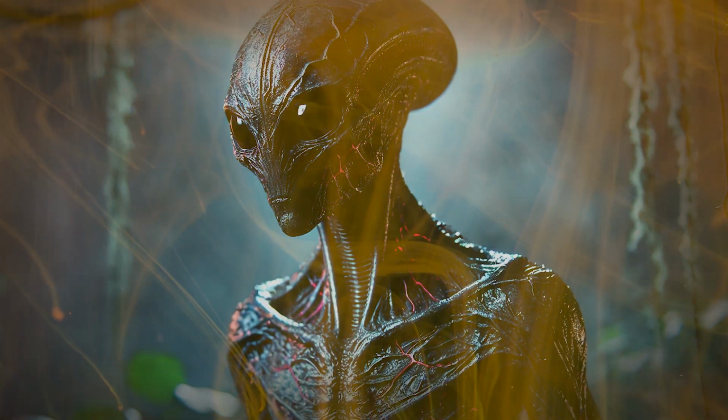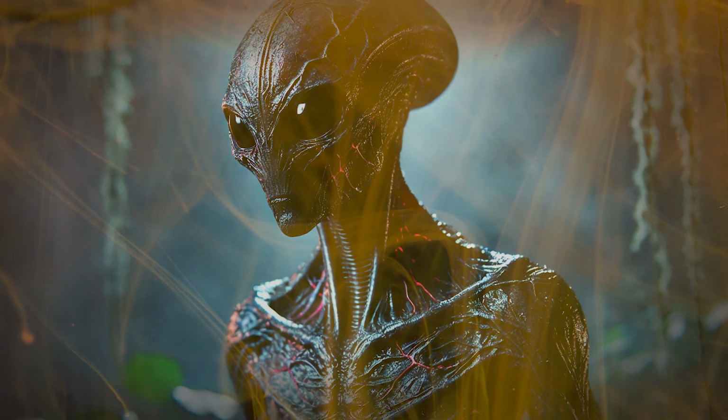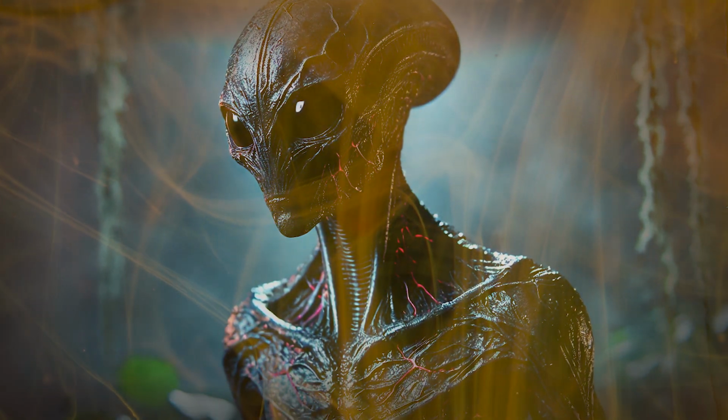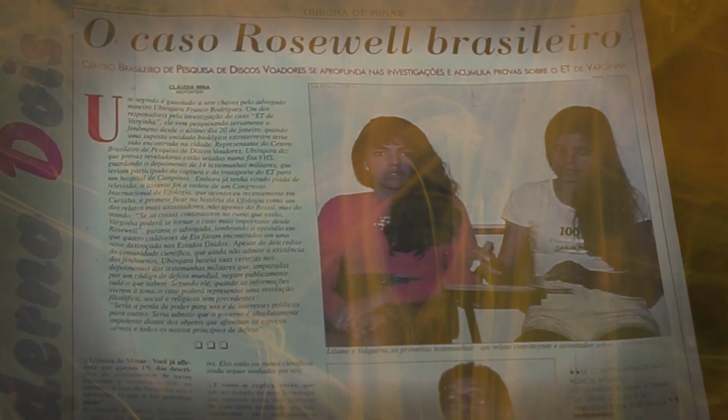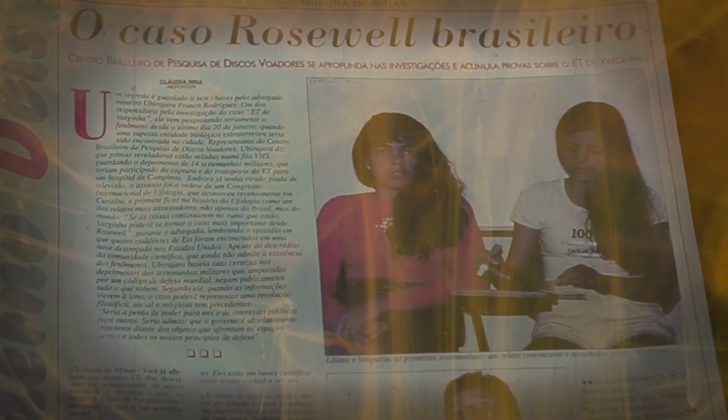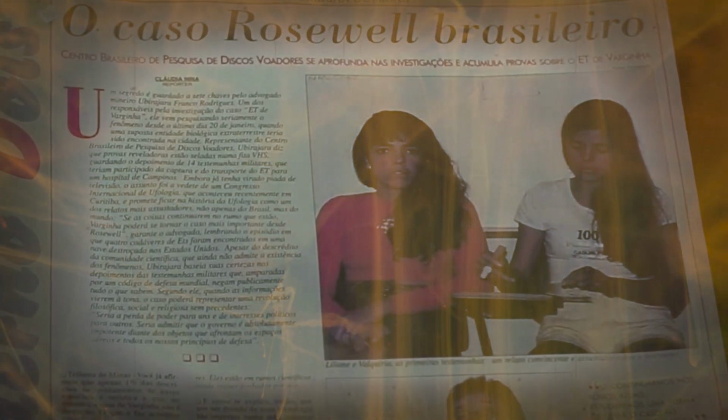The military reportedly secured the entity in hermetically sealed, high-tech canisters designed for transport. Investigations by local researchers later uncovered that around 4 a.m. on January 23rd, a convoy of military vehicles, led by a yellow Volkswagen van, left Virginia with an unknown destination.